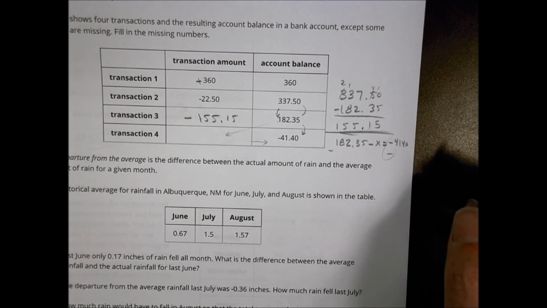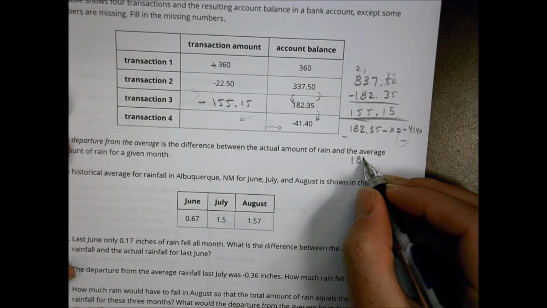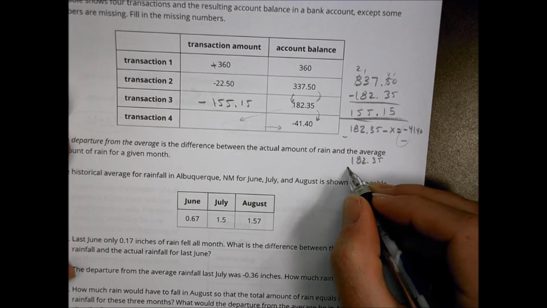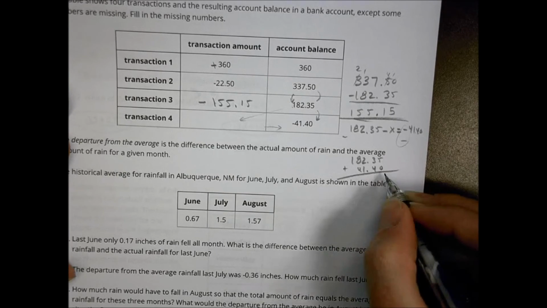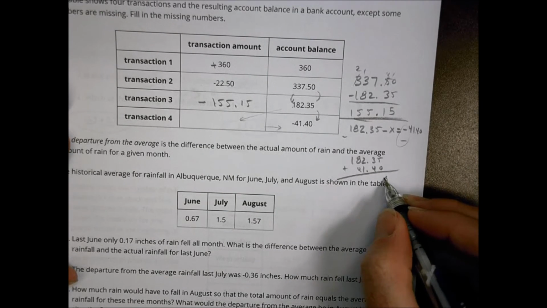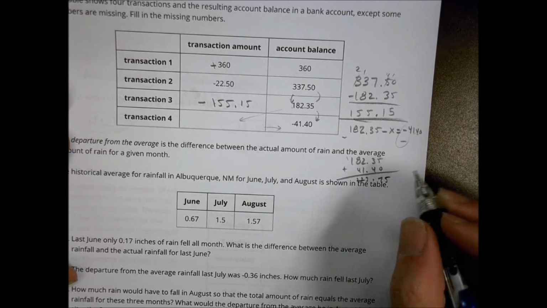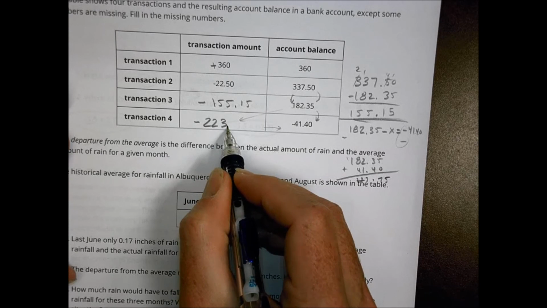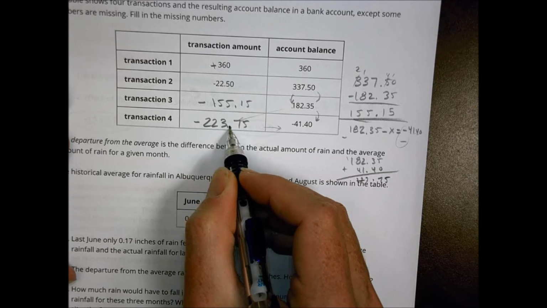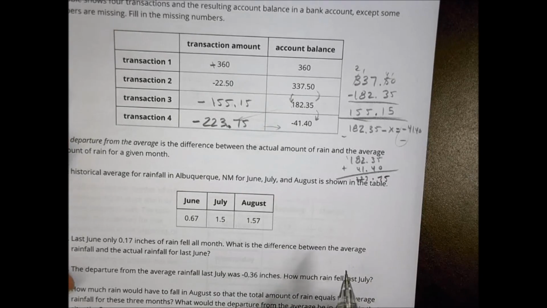So I'm going to add here. We have 182.35, and I'm going to add to it 41.40. So I have 223.75. So I'm actually going to be taking out $223.75. I'm going to make that negative because I need to make sure I end up with a negative solution. It's a withdrawal there. Okay?